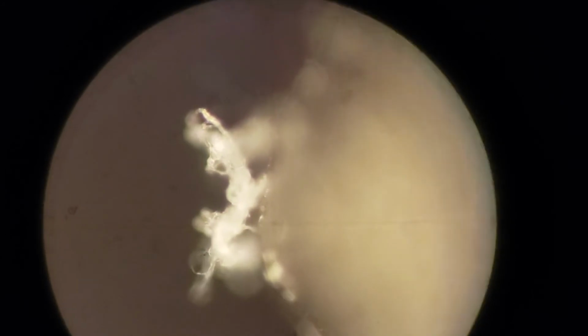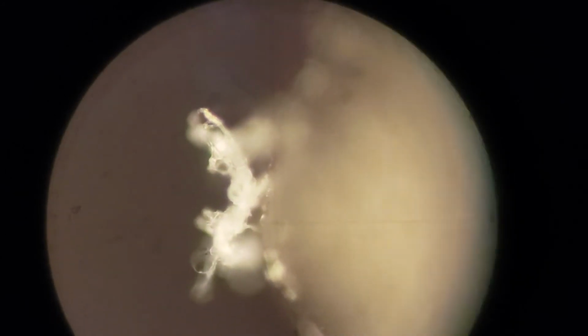So the first thing I decided to spark with the torch were a pair of nuts. I'm sorry, I cannot hold the camera still. Ladies, I'm sorry, it's a guy thing. Okay, back to some serious science here.